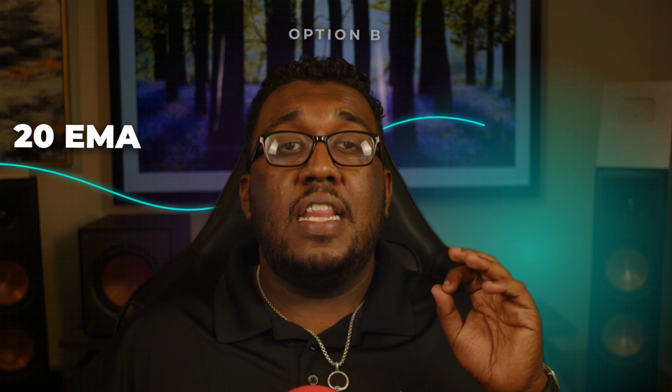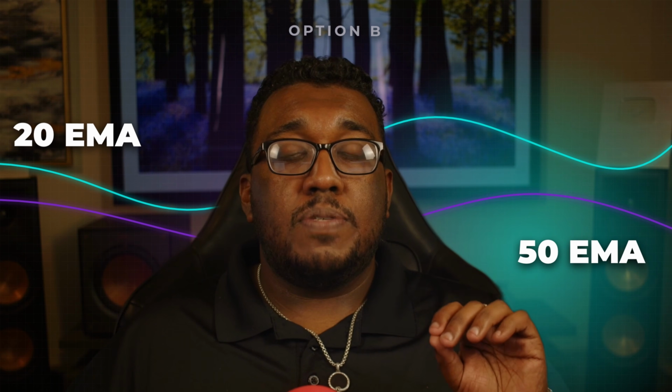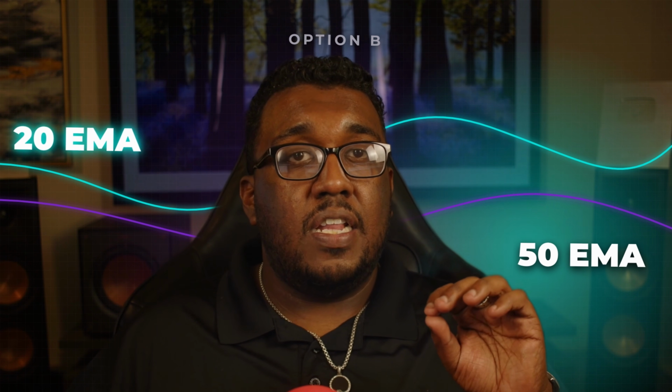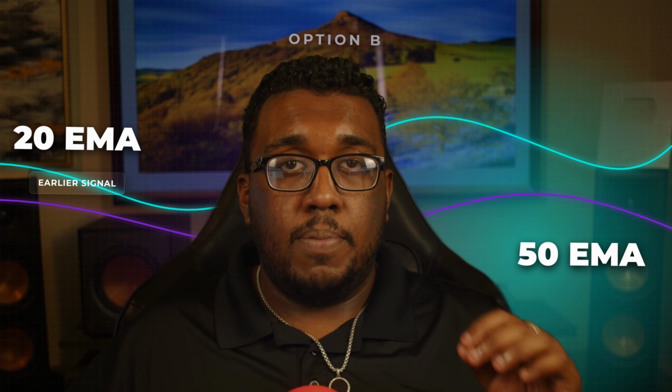However, we also have option B here, which is the 20 EMA and the 50 EMA. A slight difference there, nearly identical. Some traders just prefer that round number because it can give you just a little bit of an earlier signal, which can be very good, especially when you're trading a very noisy market.